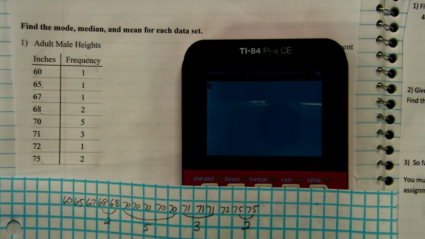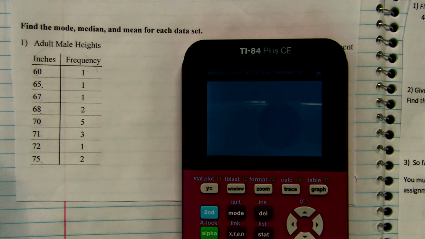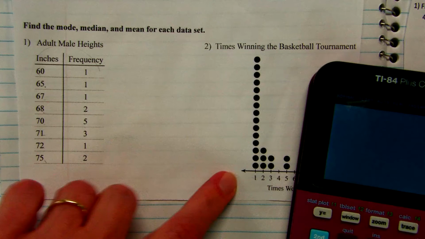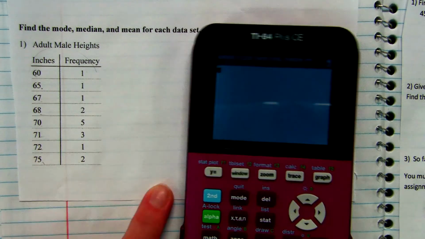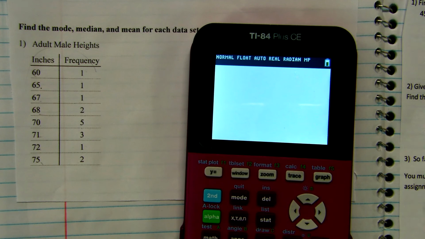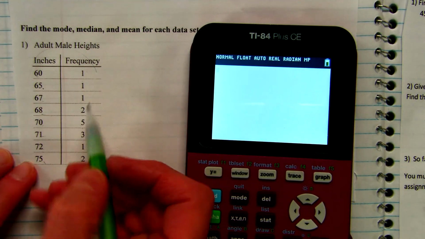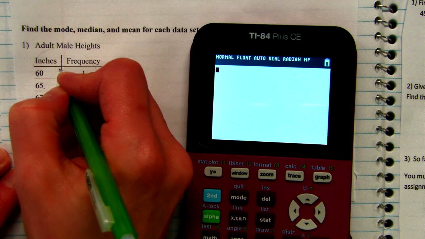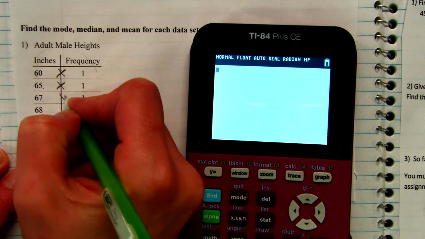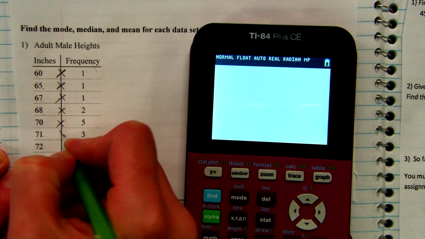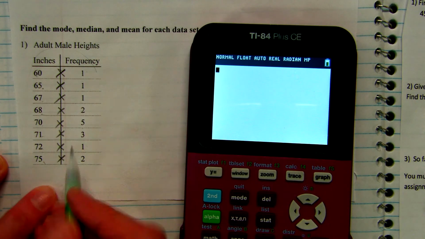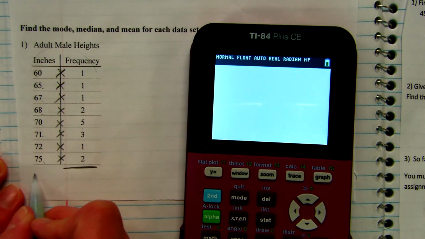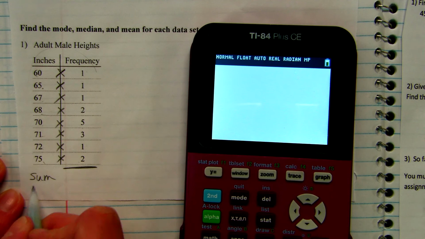Now, this one's not too bad, but when we get to the next problem, we're going to have some where they repeat a lot, and we want to have a shortcut to put this into the computer. So what we're going to do is, for each of these, we are going to multiply the inches by how many people have them, and then use that and add it together to get our sum total.